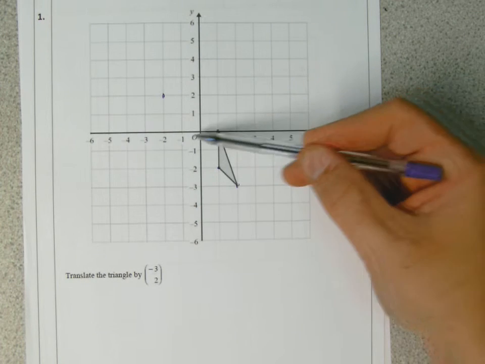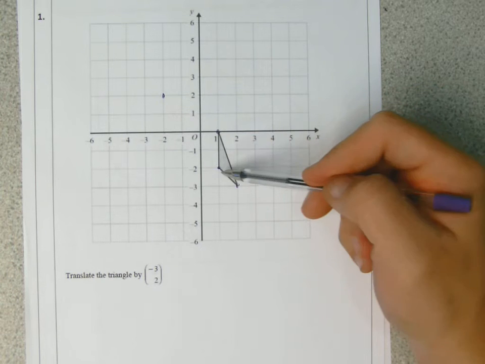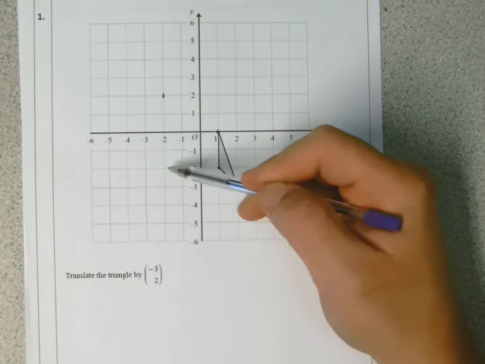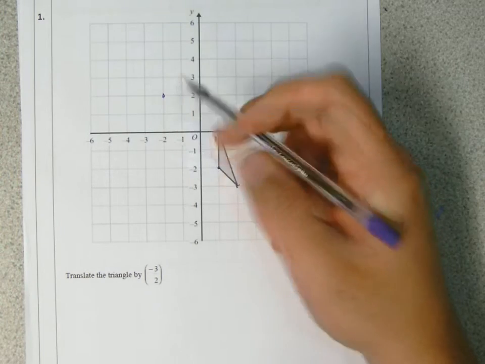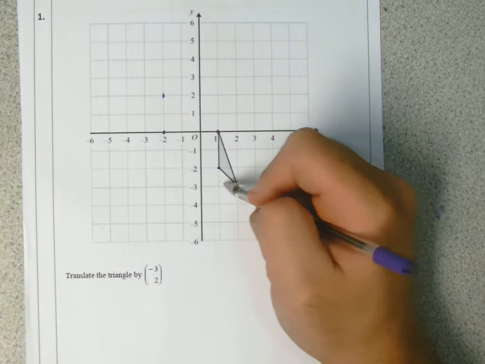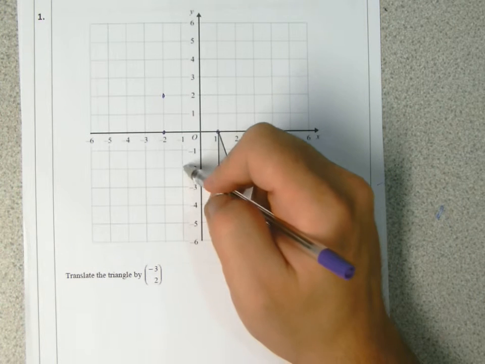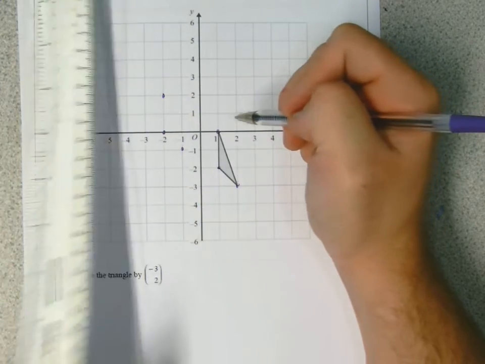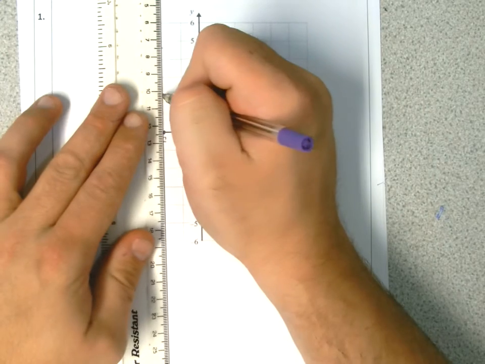That corner point there is moved across 3, up 2. The same with this corner point here. We move that back 3 and then up 2. So it goes there. And then the same with this one. We move back 3, up 2, so we end up there. Now you can see the corner points of my shape. I just need to get my ruler. Don't forget, you need to be using a pencil.